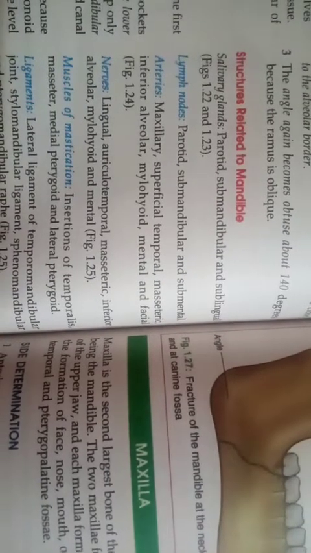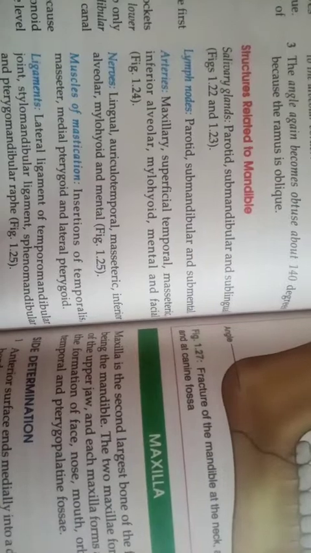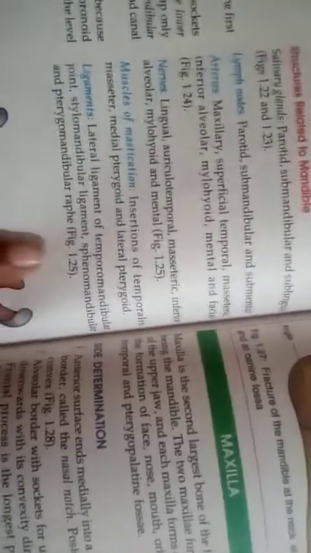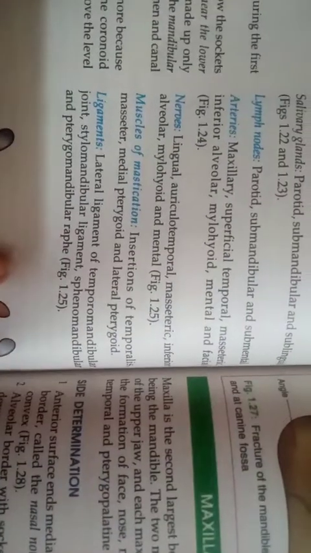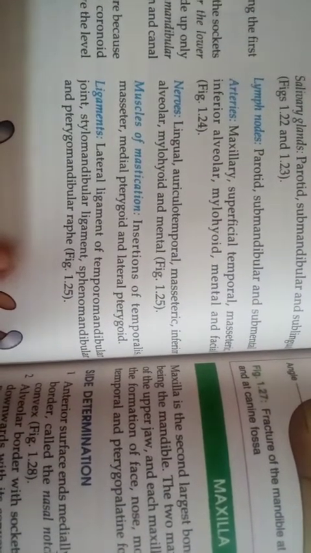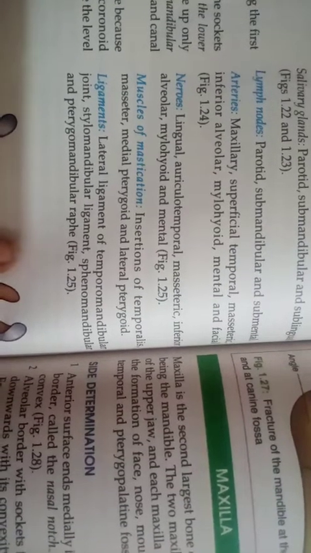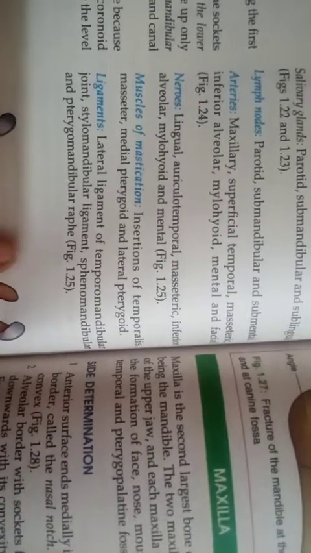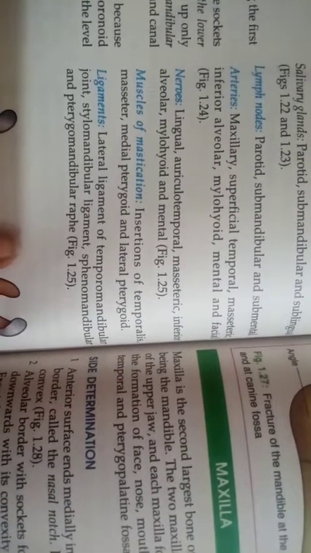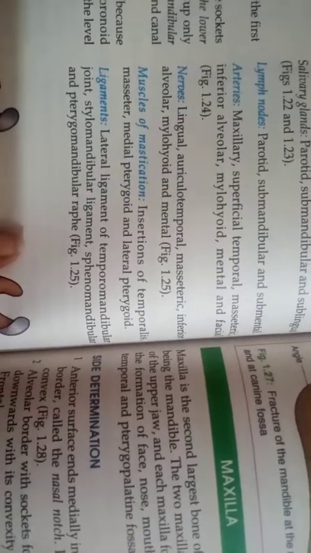Structures related to the mandible: lymph nodes, parotid, submandibular; arteries: maxillary, superficial temporal, mental, inferior alveolar, mylohyoid; nerves: lingual, auriculotemporal, mental, inferior alveolar, mylohyoid; muscles: insertions of temporalis, masseter, medial pterygoid, lateral pterygoid; ligaments of the temporomandibular joint, stylomandibular ligament, sphenomandibular ligament and pterygomandibular raphe.